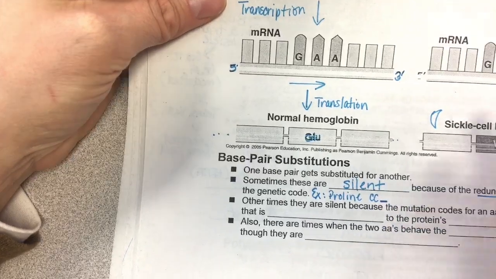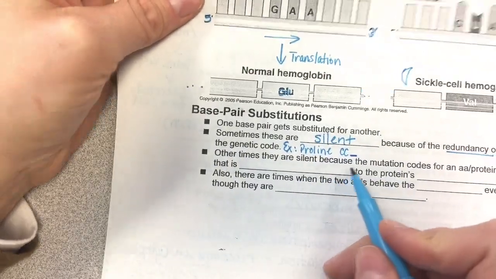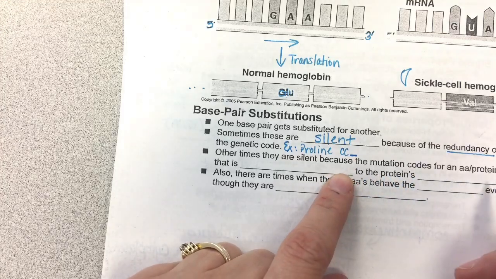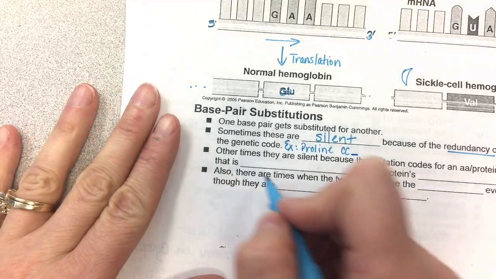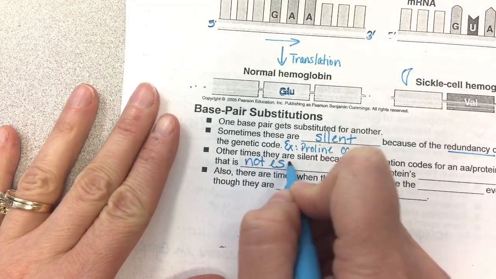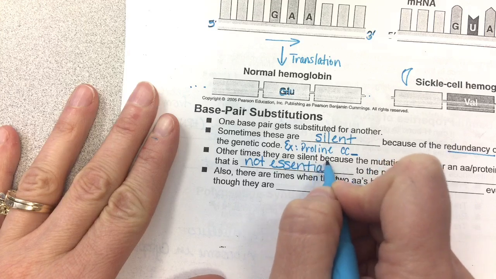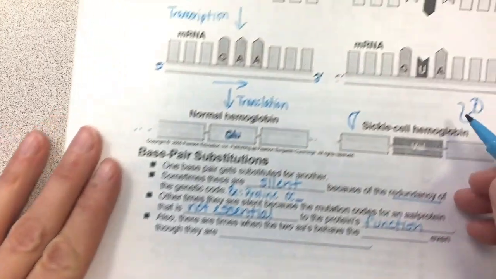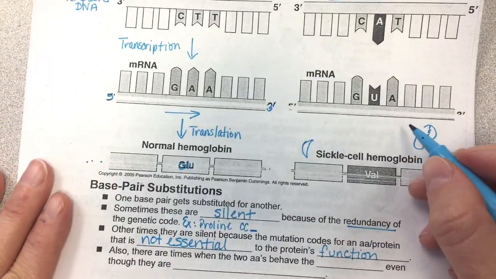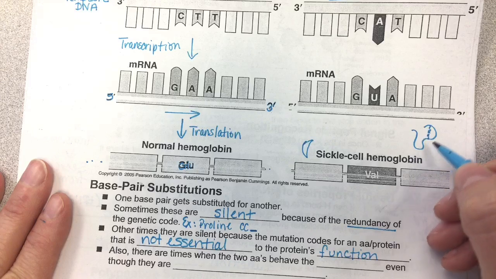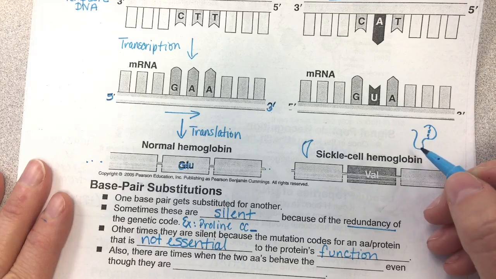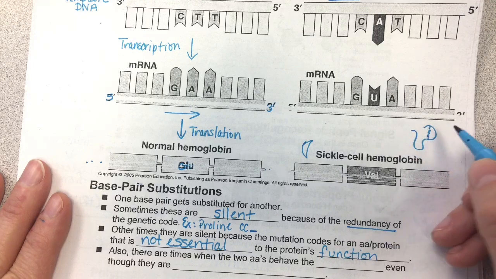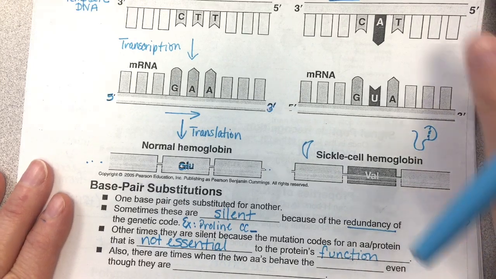So that's the redundancy. Other times they are silent, the mutations, because the mutation codes for an amino acid that is not essential to the protein's function. So if that amino acid has nothing to do with determining the structure and function of the protein, you may not see a side effect. It still may have enough amino acids to give it its three-dimensional shape to still do the function, okay?